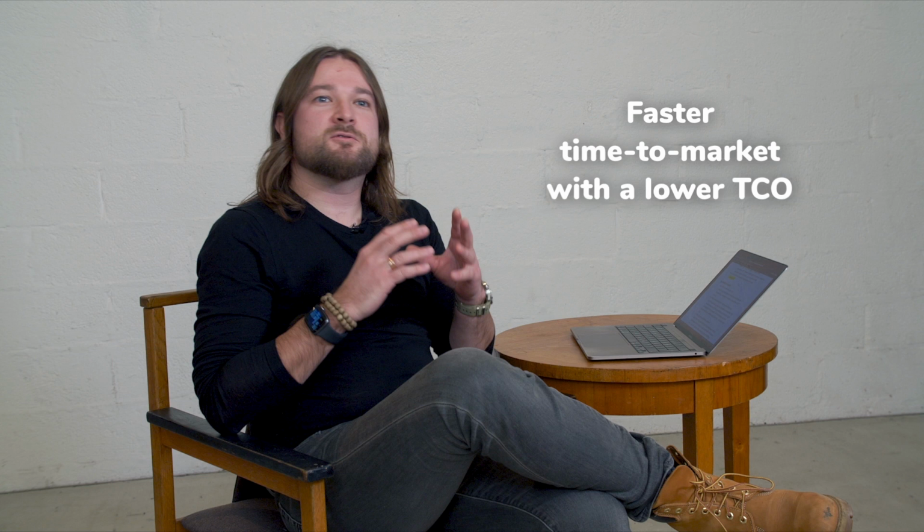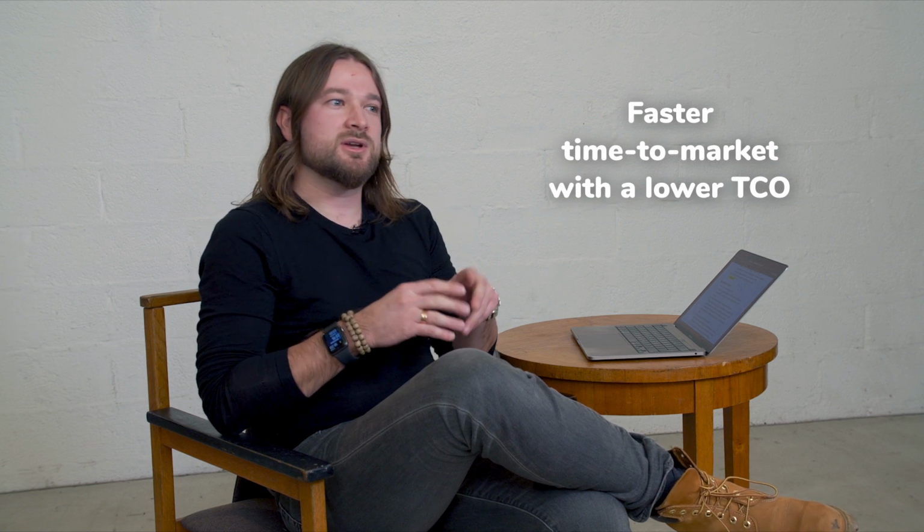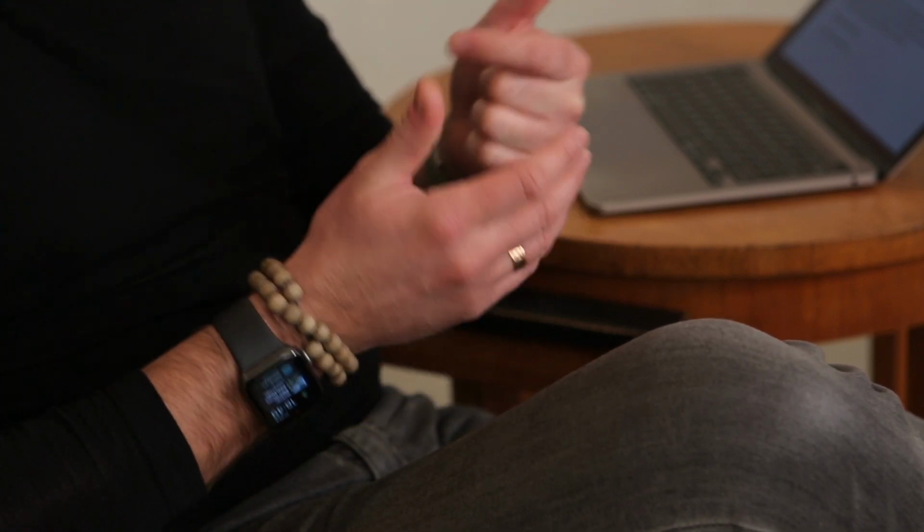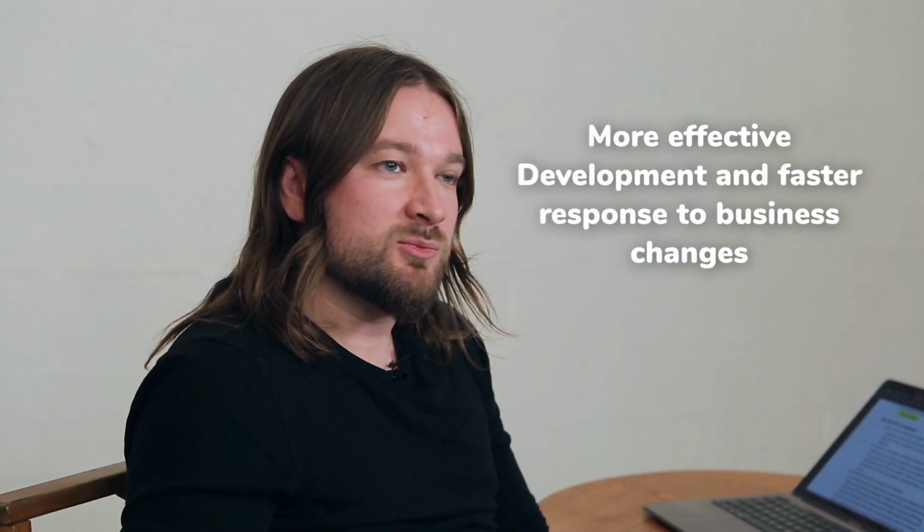First things first, faster time to market and lower TCO. It means you can bring your products and services to market with less effort, less operational expenditure, and fewer complex decisions. Can we publish it now? Second benefit is more effective developers and faster response to business needs.